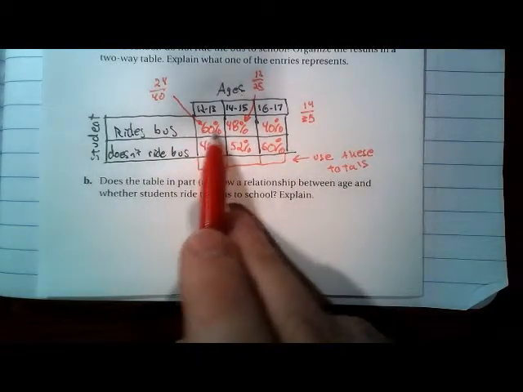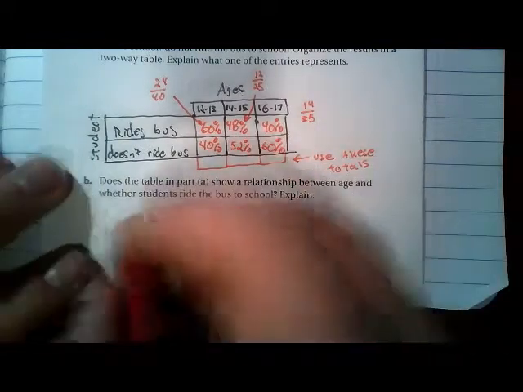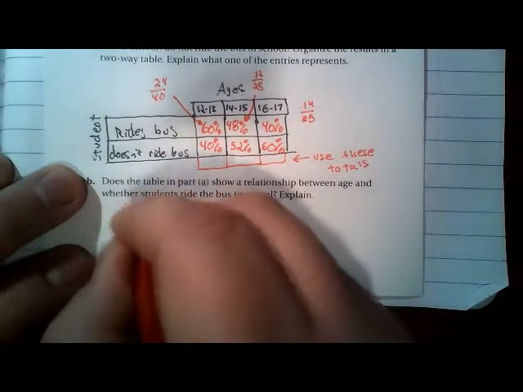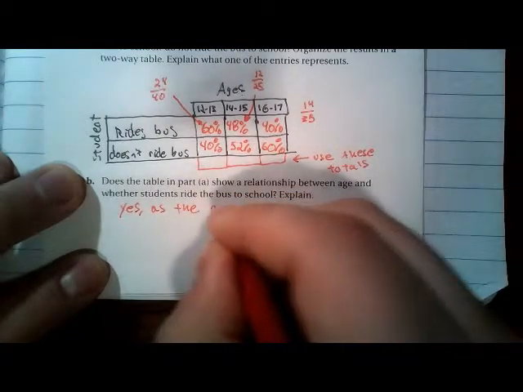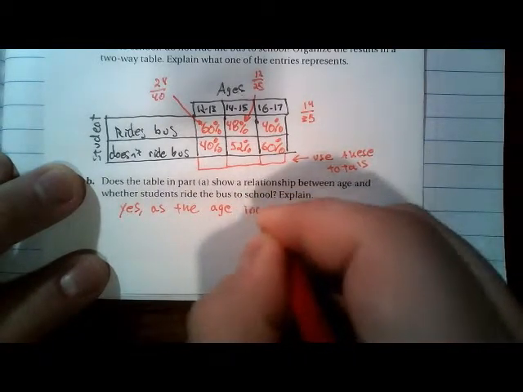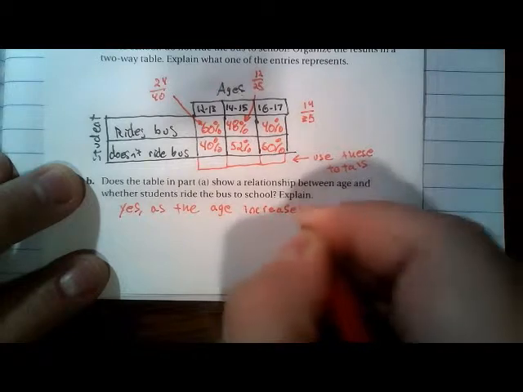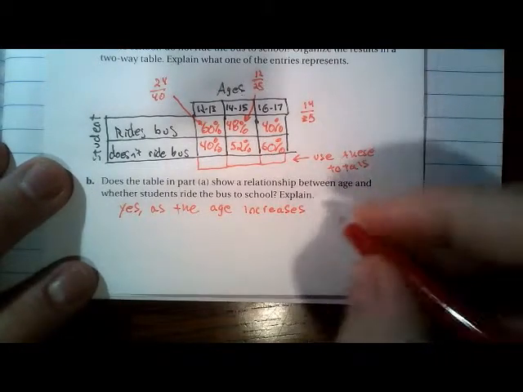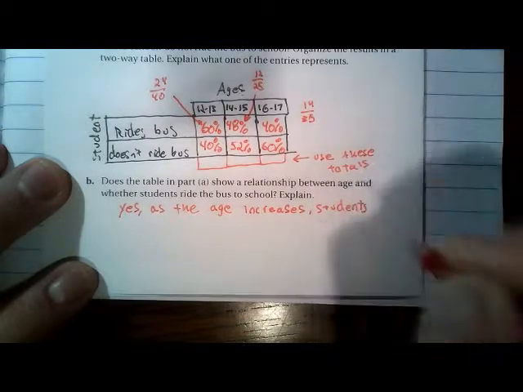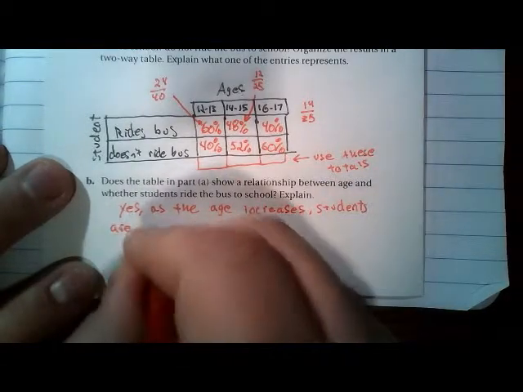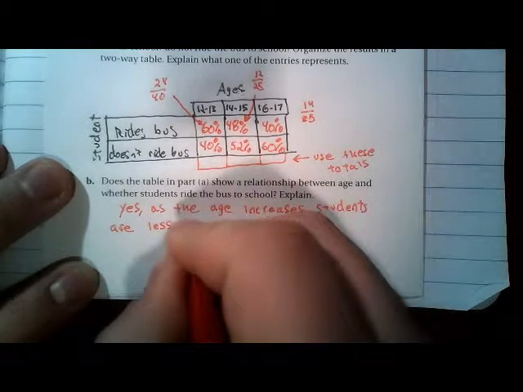Look how it goes, 60 to 48 to 40. So, yes, as the age increases, students are less likely to ride the bus.